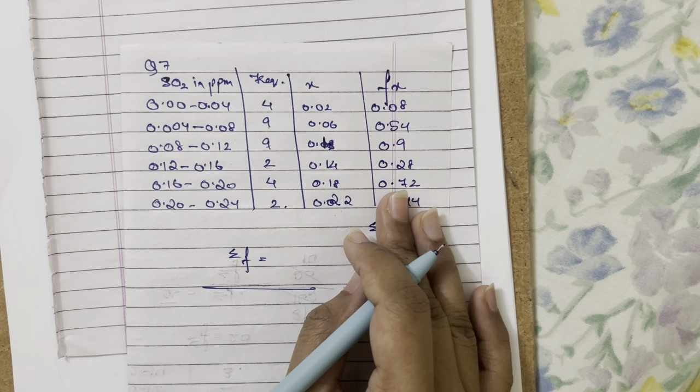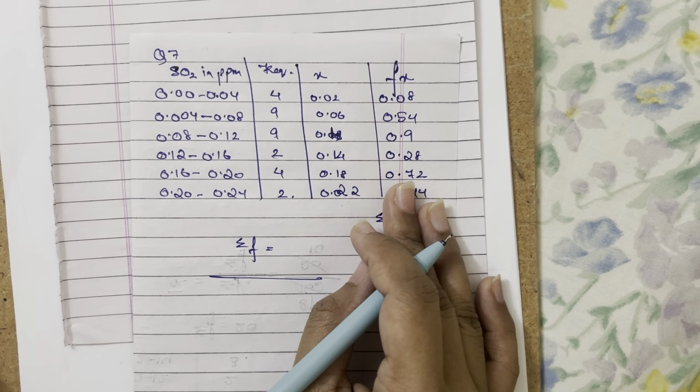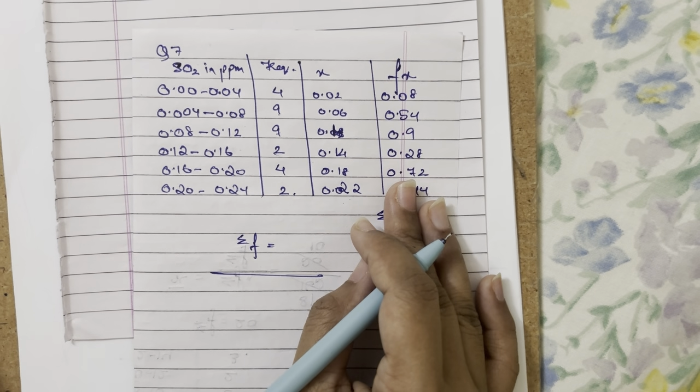I think 9 questions are there in the textbook, so it will be easy for you to simplify it and finish it off. Okay, so let's move to the next part of this chapter, which is the mode. How do you calculate the mode for this one? Let's do that.